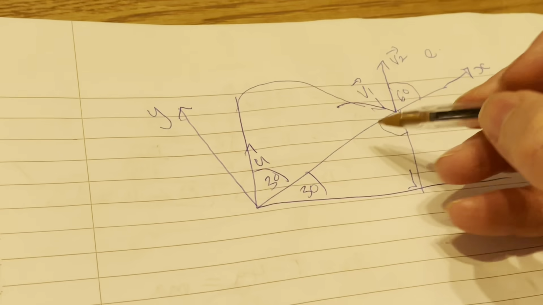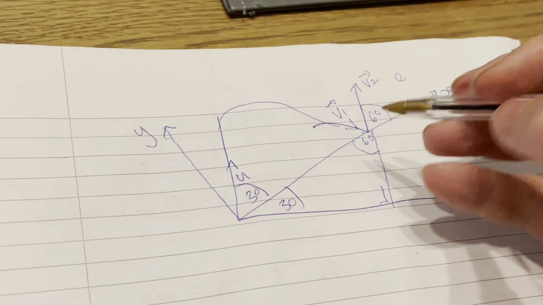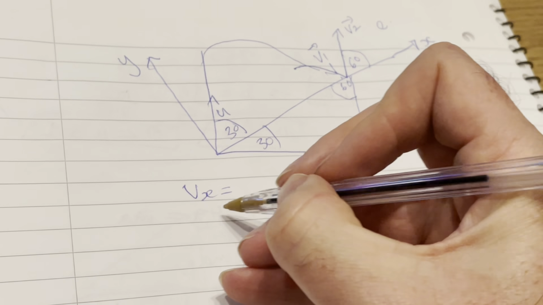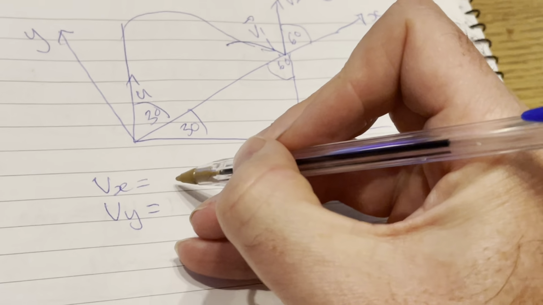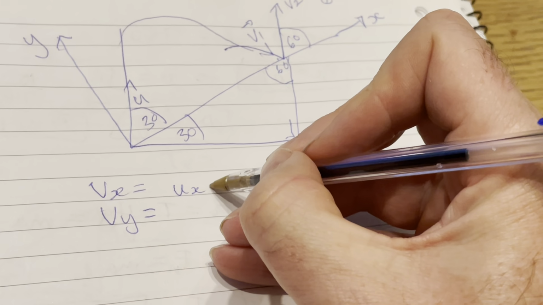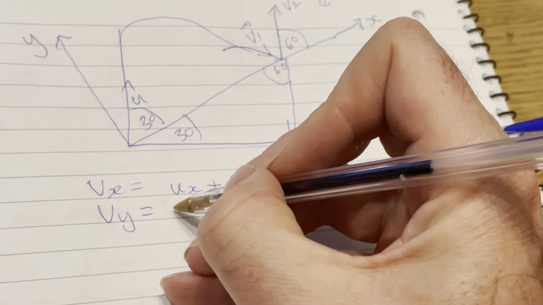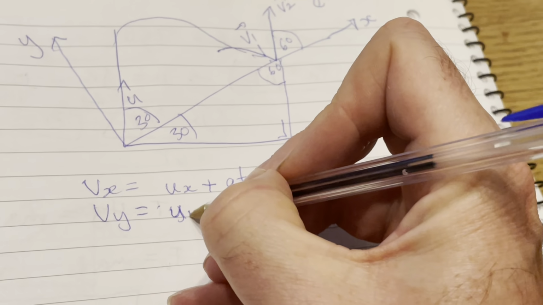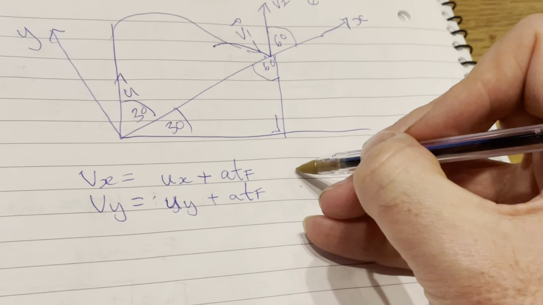Well, we need to find the velocities as it lands. Those are just the normal equations. So it would be Vx and Vy. Vx is Ux plus a times time of flight, and Vy is Uy plus a times time of flight.